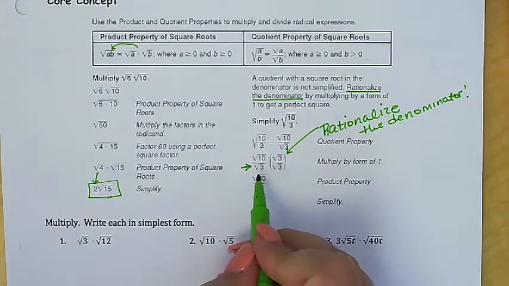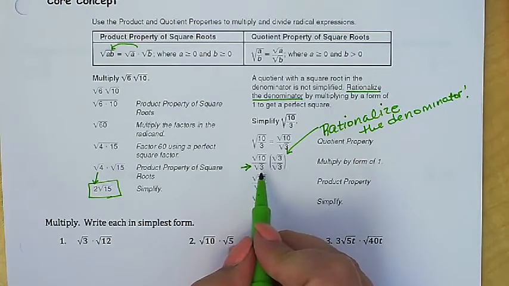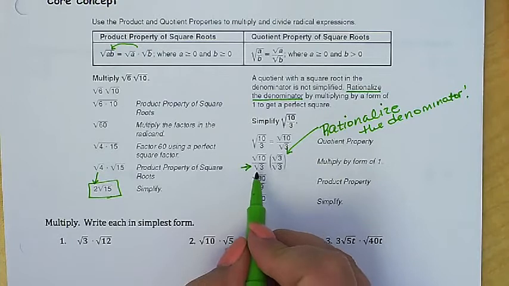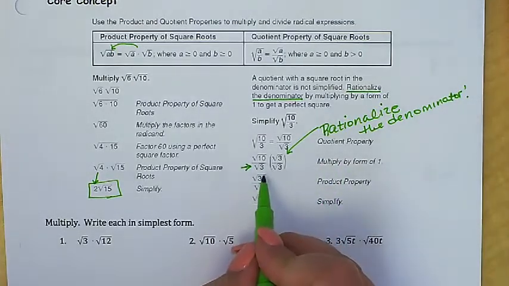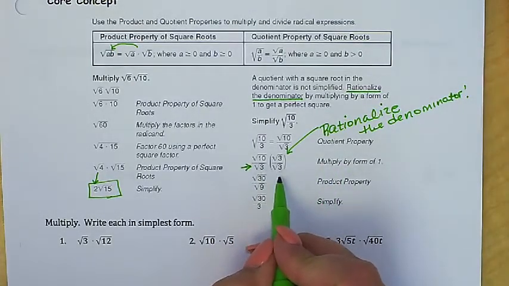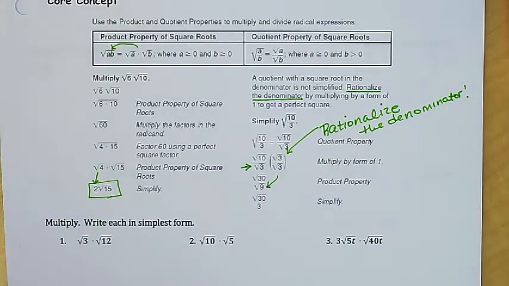So that's really what we want to achieve when we rationalize the denominator. If I have the square root of 3, which is not a perfect square and is already simplified, but I know I'm not allowed to leave that radical down there, then the game becomes to multiply that 3 by something that is going to generate a perfect square.